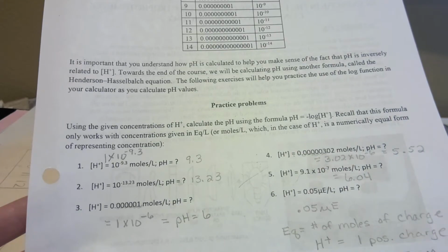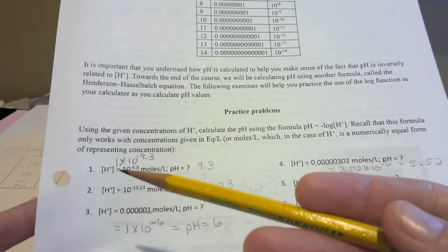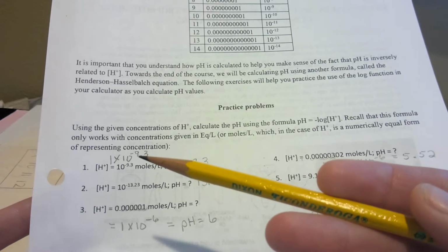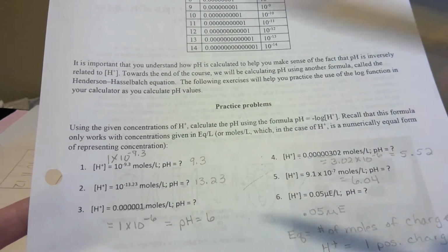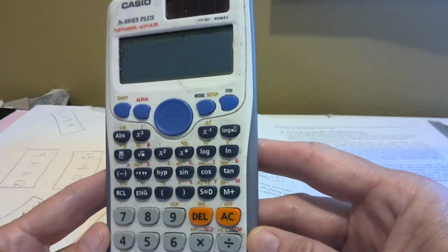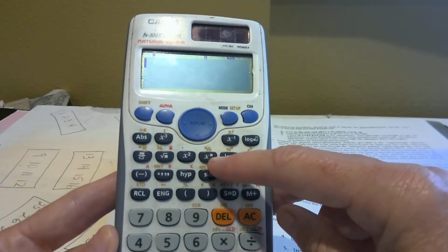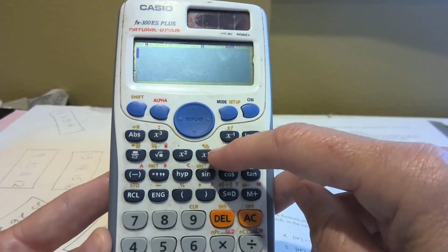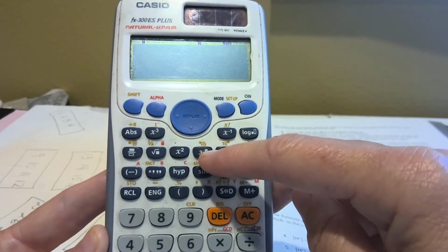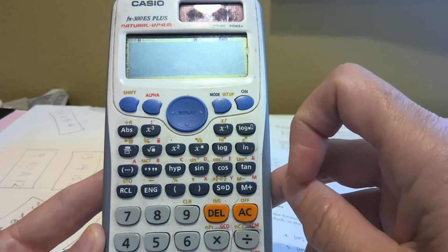But what if you aren't comfortable with that? If you didn't realize that this is already 1 times 10 to the negative 9.3? What if you wanted to enter that number into your calculator? Well, on your calculator, you have this button called X to the unknown power. On a Texas Instrument calculator, it's probably the X to the Y button.